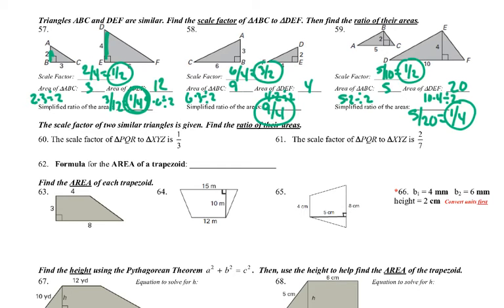So if I just give you the scale factor, if I square it, which is 1/3 times 1/3, I get the ratio of the areas. Or 2/7 times 2/7 is 4 over 49, the ratio of the areas.